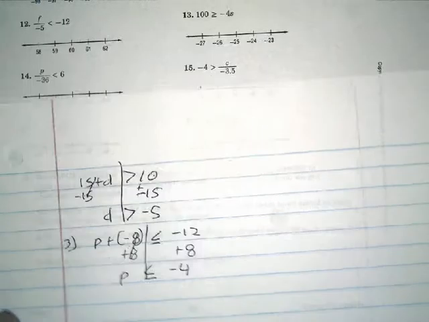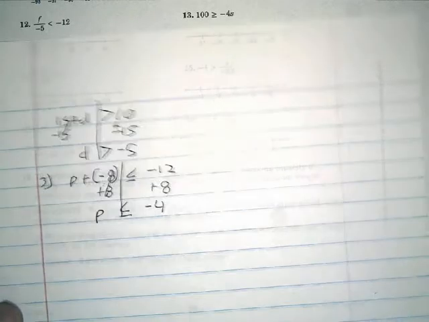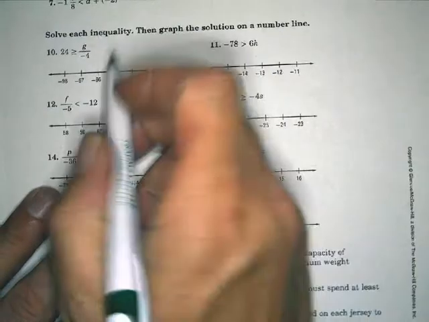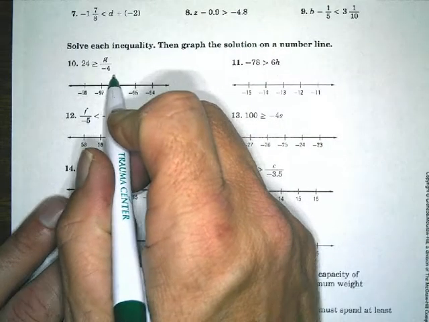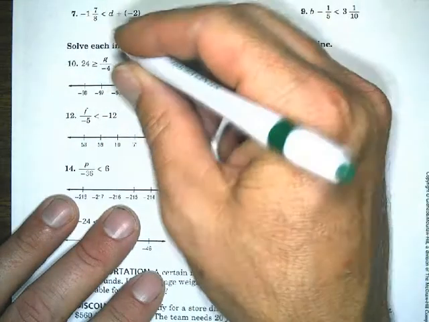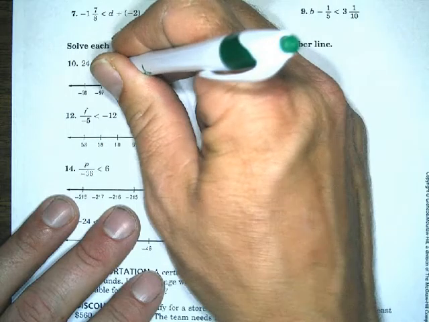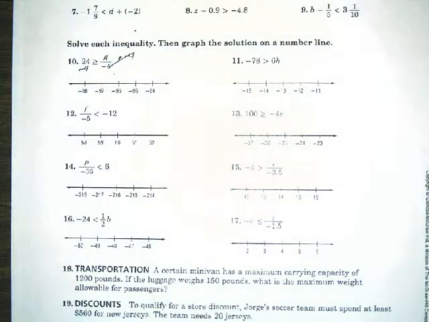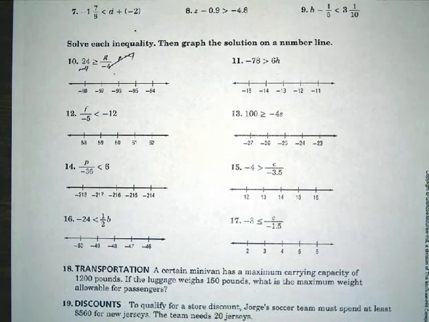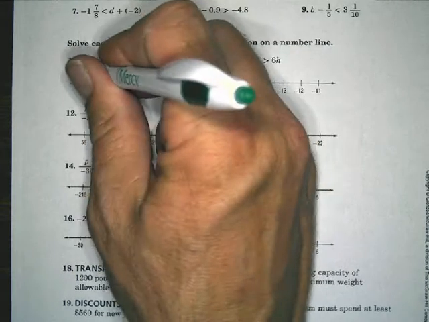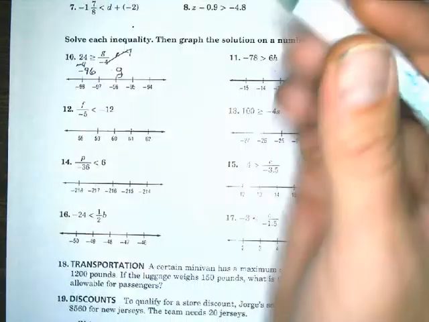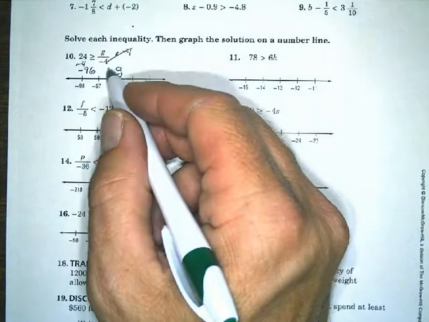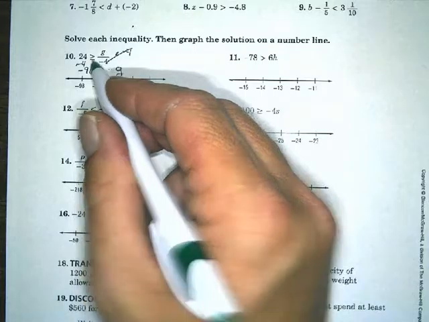Okay, if we look at number 10, we'll flip back to the worksheet. Hey, this is a fraction, so it's a division problem. The opposite of dividing by negative 4 is multiplying. So we'll take both sides times negative 4. On your calculators, you would take 24 times negative 4, and you get negative 96. Okay, since we multiplied by a negative number, we switch this from greater than to less than or equal to.